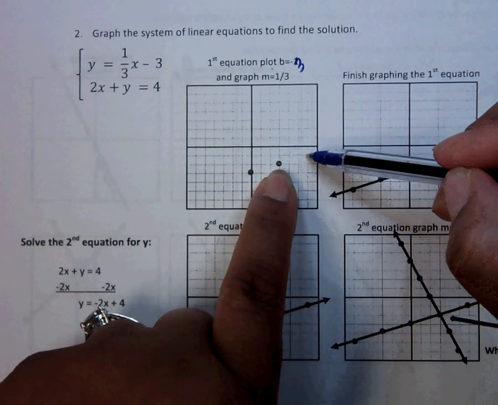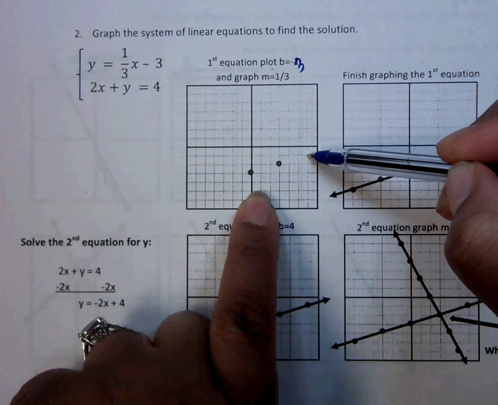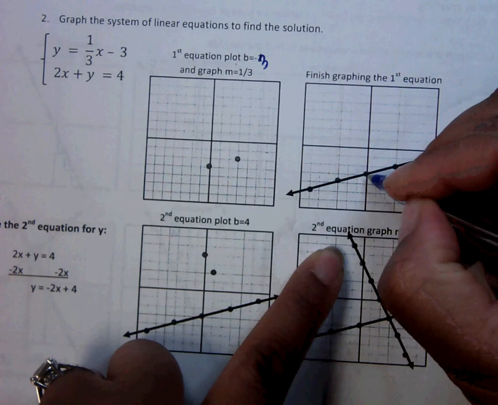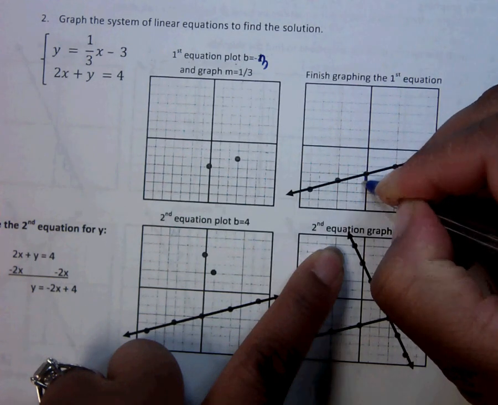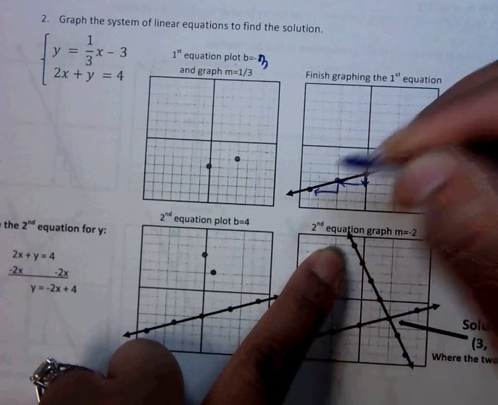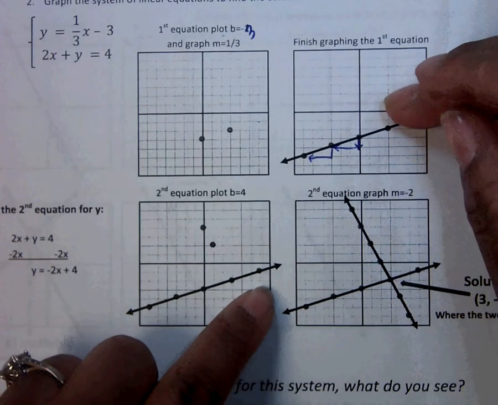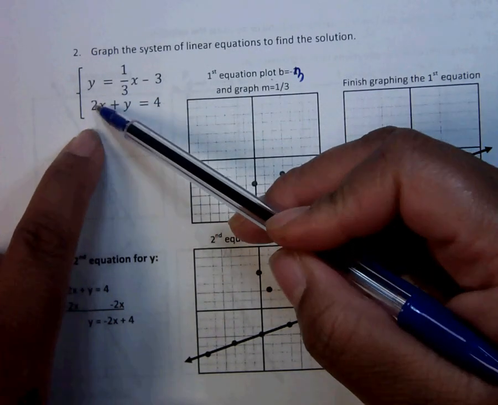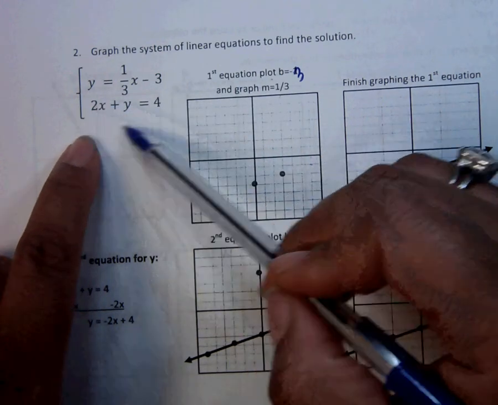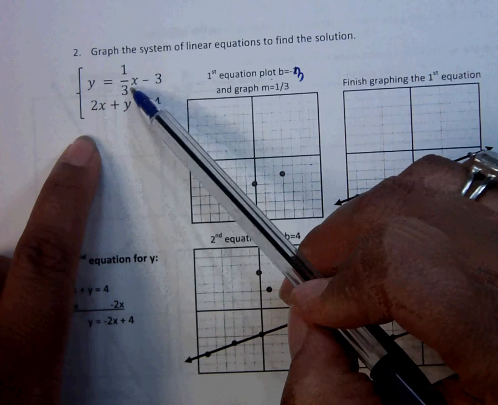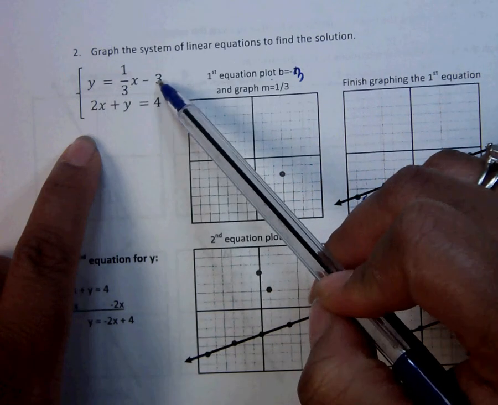Continue that pattern. Do the opposite to graph the other side of that line, which would be down and left, down and left. Now that the first equation is finished, let's graph the second one. If you graph 4 and then graph 2, you are incorrect because this one is not solved for y. We have to first put it in y equals mx plus b form before we can graph it.